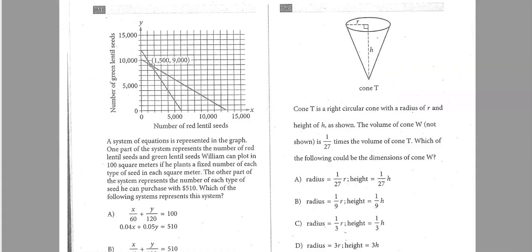All right, number 24, we got a graph. Systems of equations, a bunch of story problems. Which of the following systems of equations represents this? Well, what I'm going to do is I see the solution to the system. That point right there, when x is 1500, y is 9000, satisfies both equations.